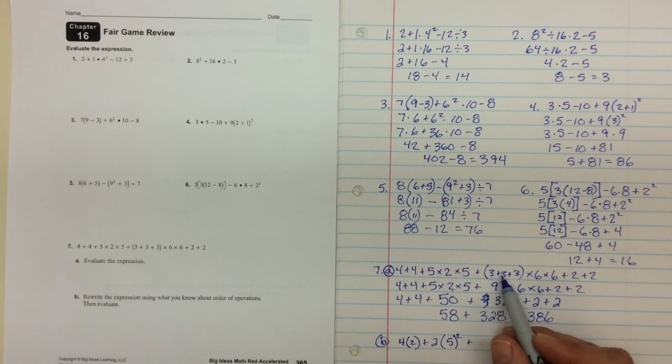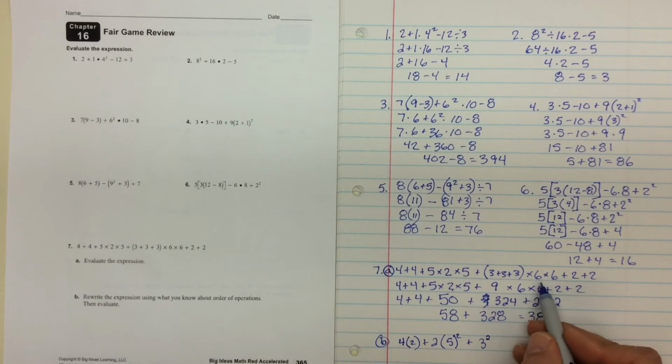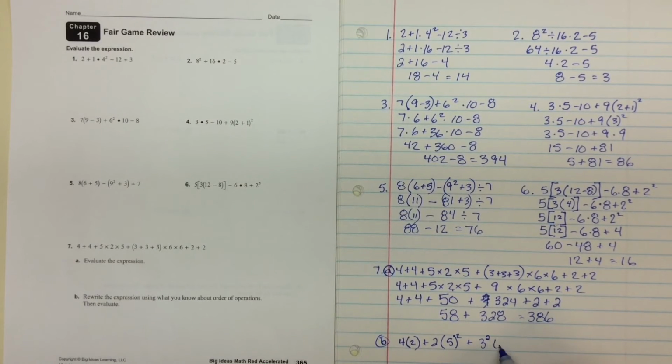3 plus 3 plus 3 is 3 times 3, because I have 3 3s there, and 3 times 3 is the same as 3 squared, times 6 squared, 6 times 6, plus again, and now I have 2 times 2. So that was supposed to make it easier for us.